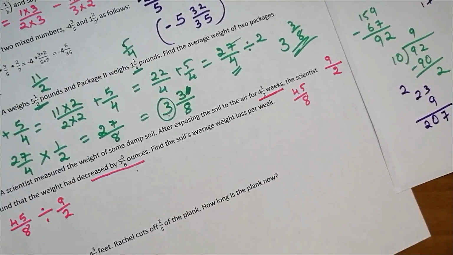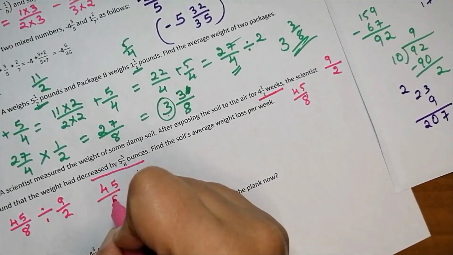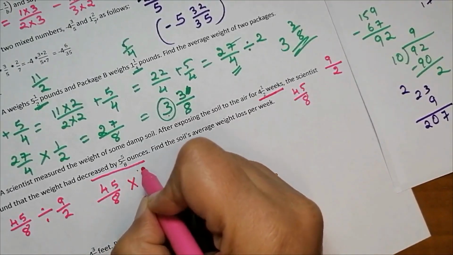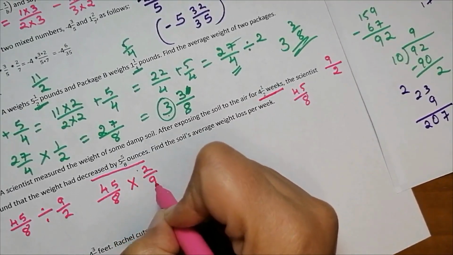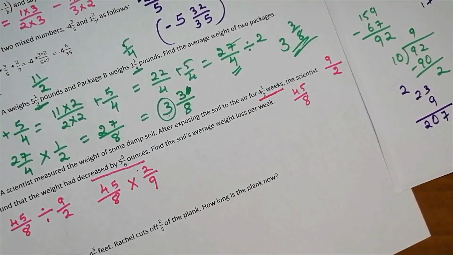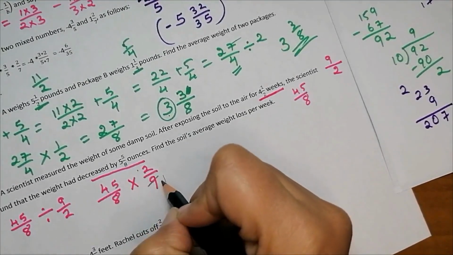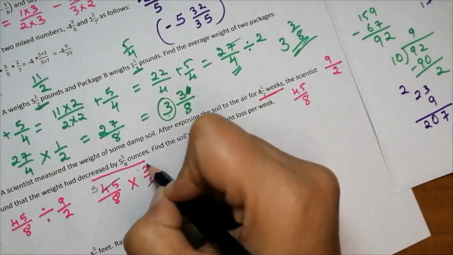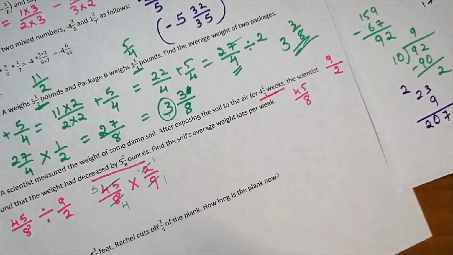So that gives us per week. It's like the cost of 5 chocolates is $10, what is the cost of 1 chocolate? So you divide to get for 1 week. So this is basically 45 over 8 times 2 over 9. 9 times 1, 9 times 5, and this is 2 times 1, 2 times 4.